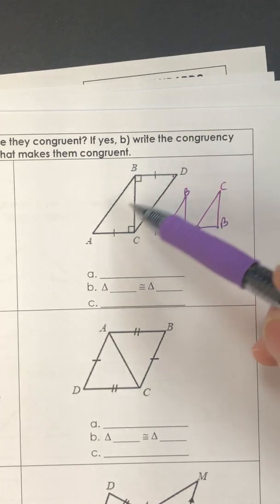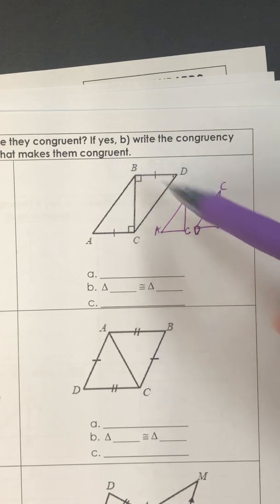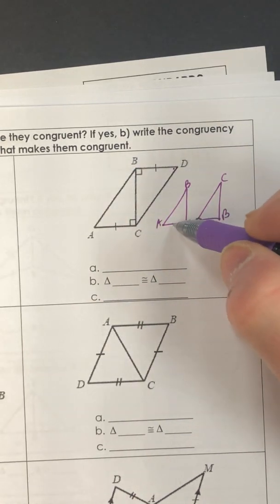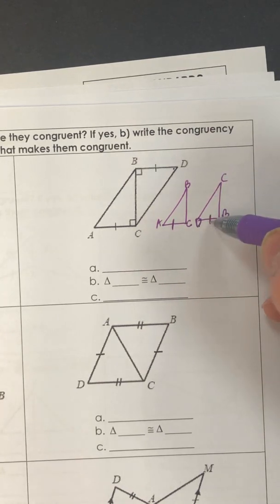Wait. A to B to C, no, D to C to B. Yeah, D to C to B. Yeah, okay. All right, we're good. So AC matches with BD. I have the right angles.